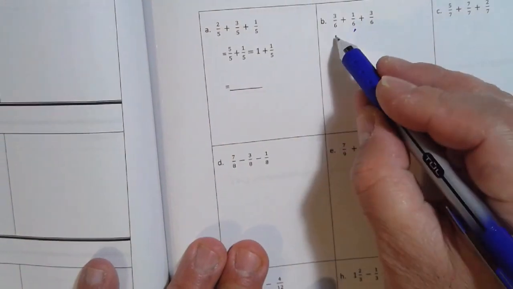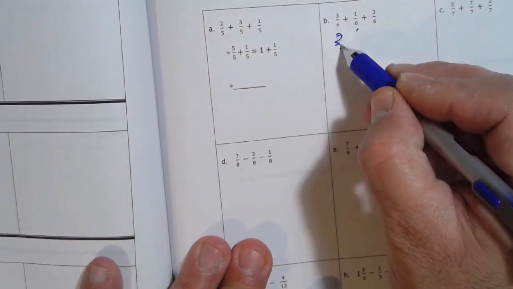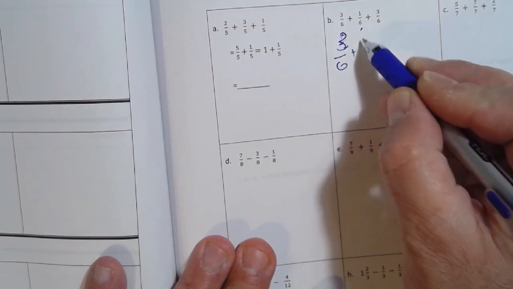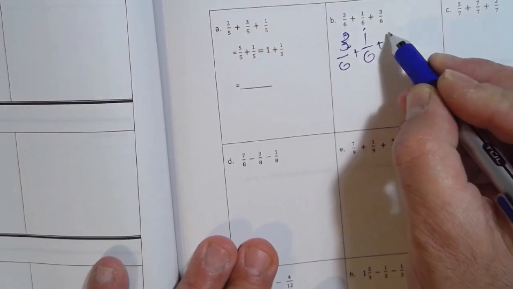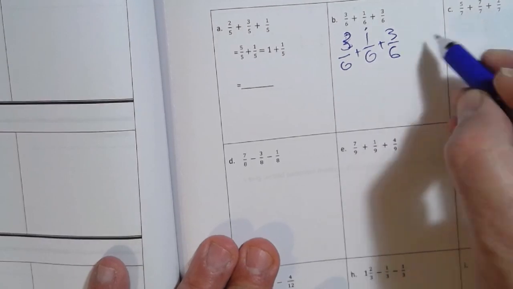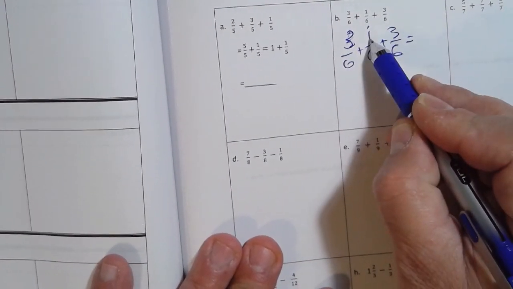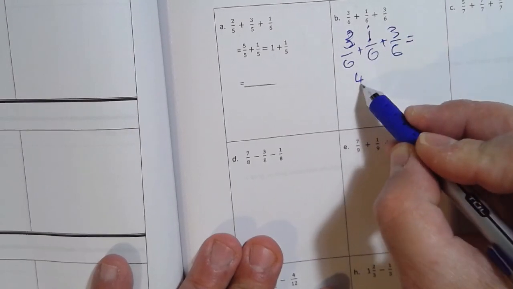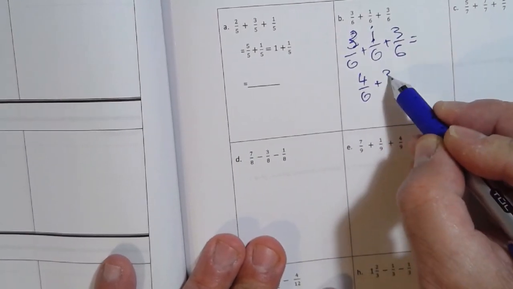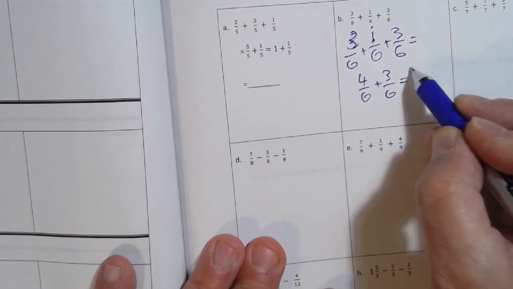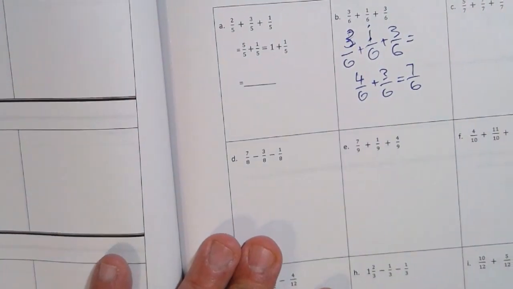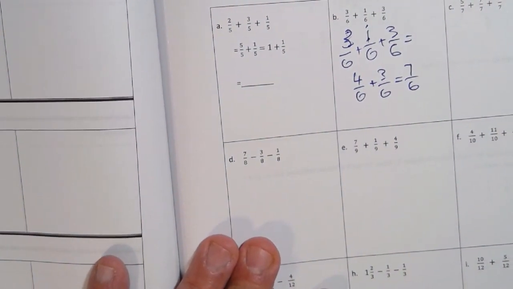We got 3/6. Let me make it bigger. Plus 1/6 plus 3/6 equals. Well, 3 plus 1 is 4. So that's 4/6 plus 3/6 equals 7/6. Alright, that's an improper fraction. It has to change.